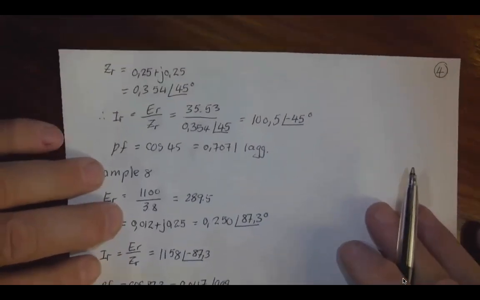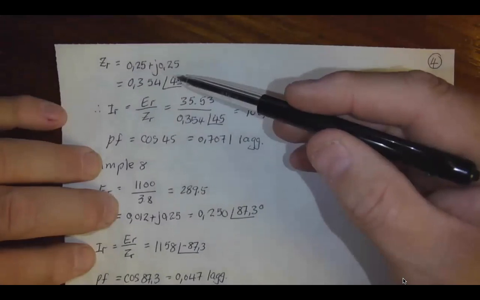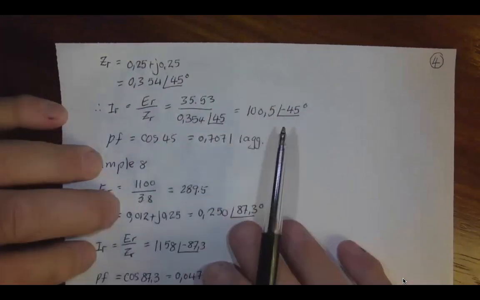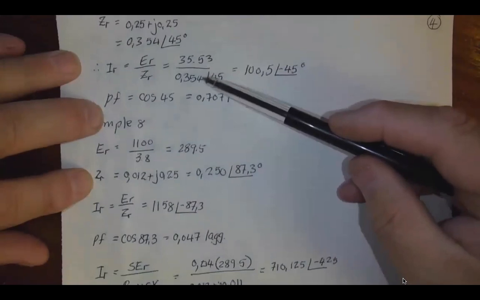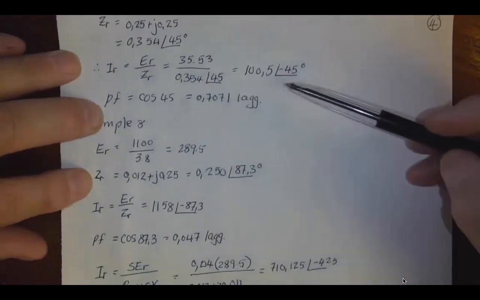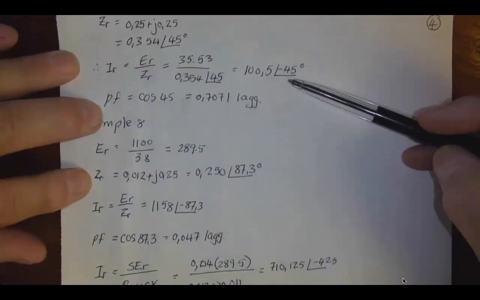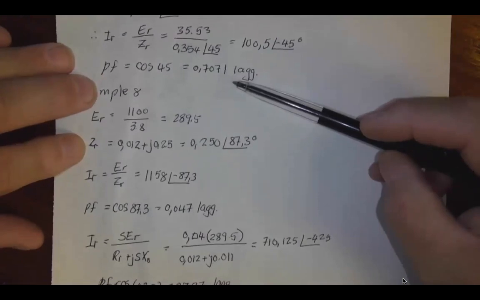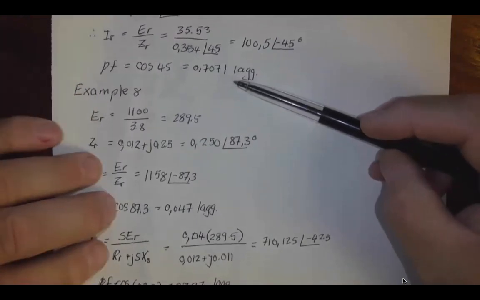That gives us a rotor impedance of 0.25 plus j0.25, which is 0.354 angle 45 degrees. So the rotor current is E rotor over Z rotor. That gives us 100.5 at an angle minus 45 degrees. Power factor, cosine of 45, that gives us 0.7071 lagging.